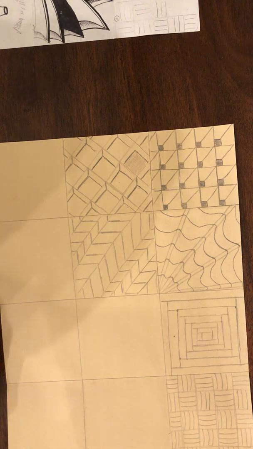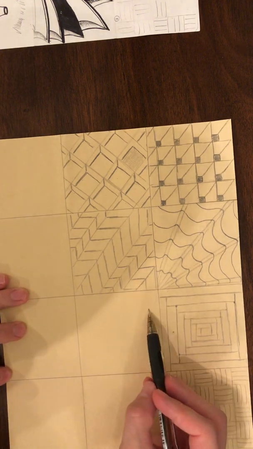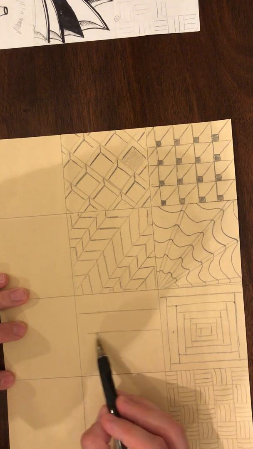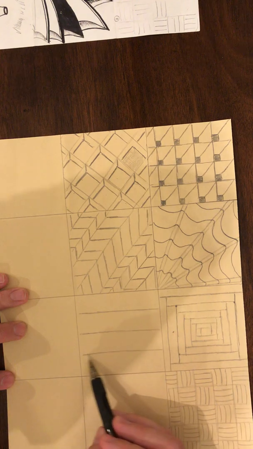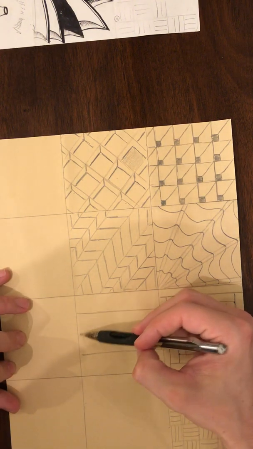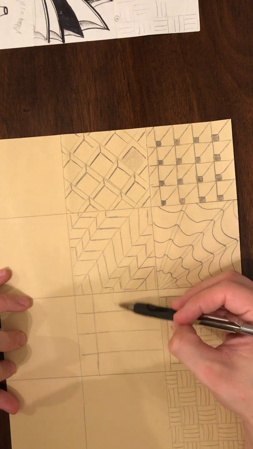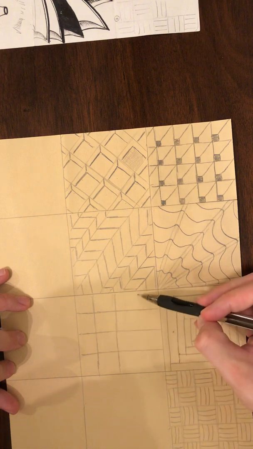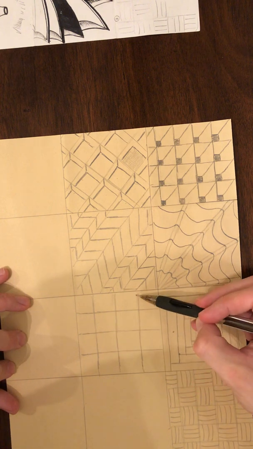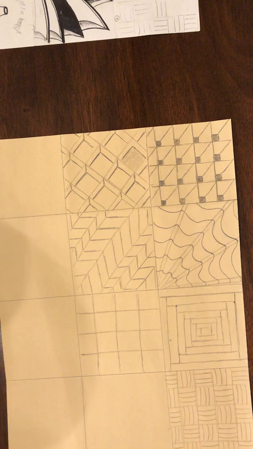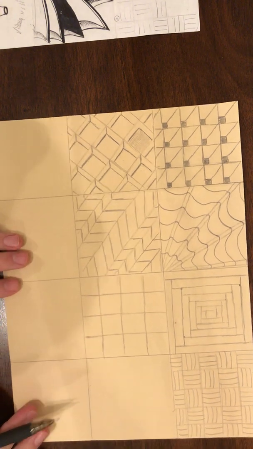So let's do one more easy one before we get to a hard one. Let's do another checkerboard here. Start me out with a checkerboard like this, and we're going to do puzzle pieces. Believe it or not, puzzle pieces are pretty easy when you do it the right way. So I'm just going to make 4 sections going down, 4 sections going across. I'll give you a moment to do that.